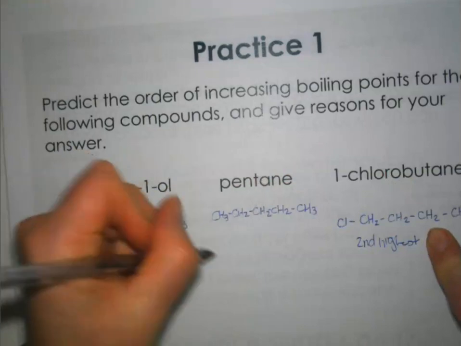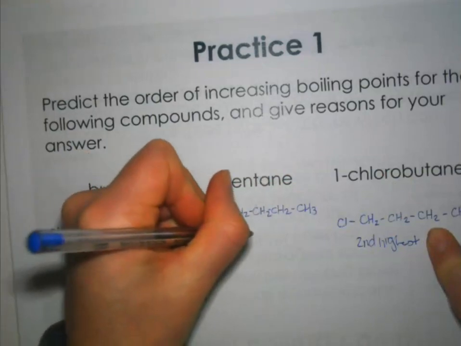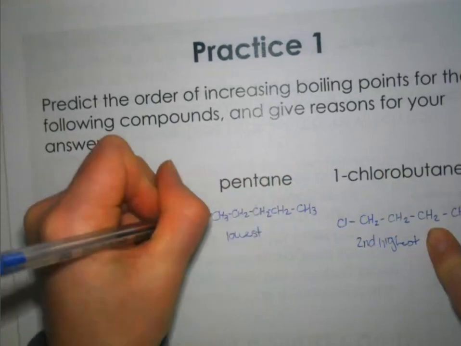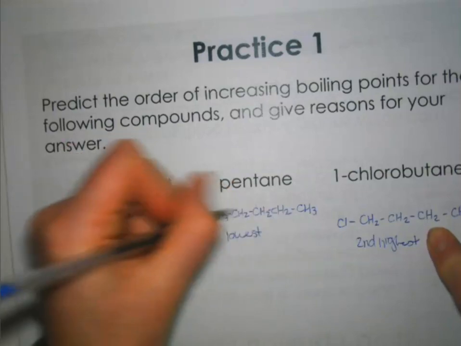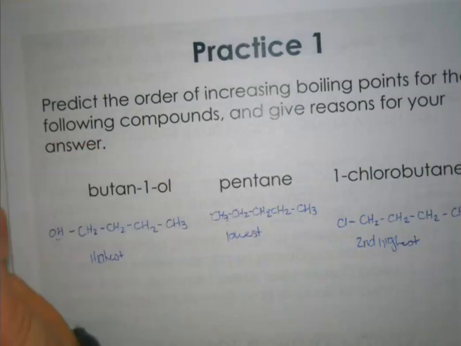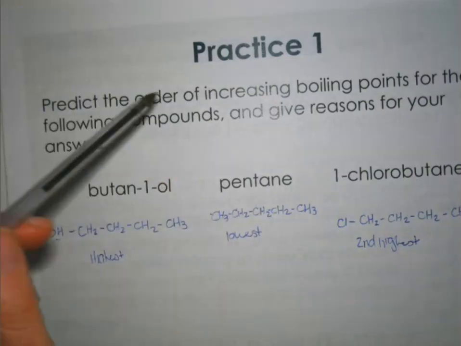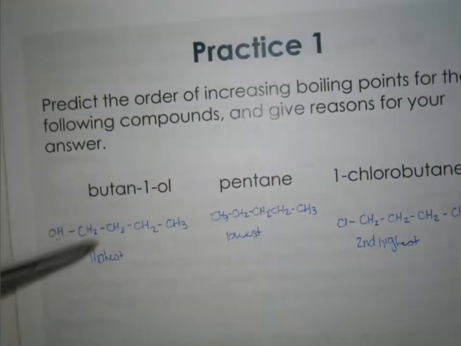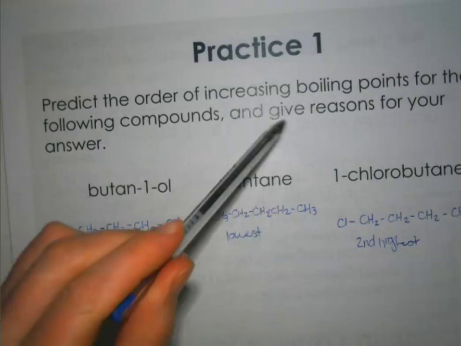And then pentane is going to be our lowest. Even though we have one more carbon in this, there's no polarity at all to it. So it only has London dispersion, which automatically makes it the weakest. So that is our ranking of the boiling points as well as reasons.